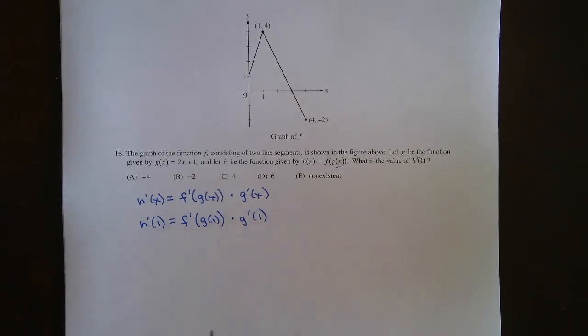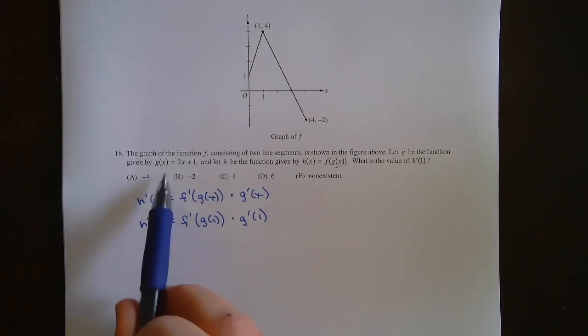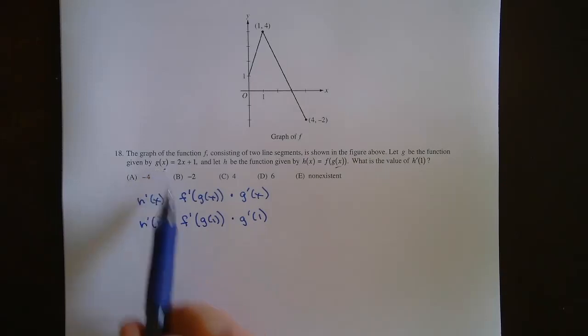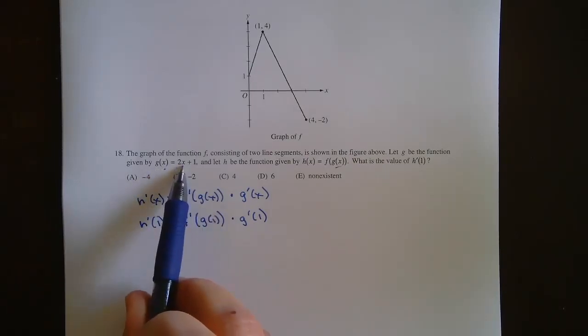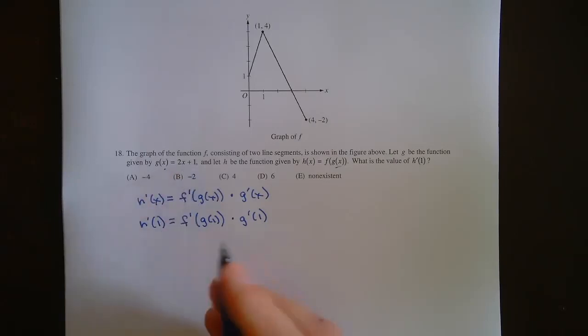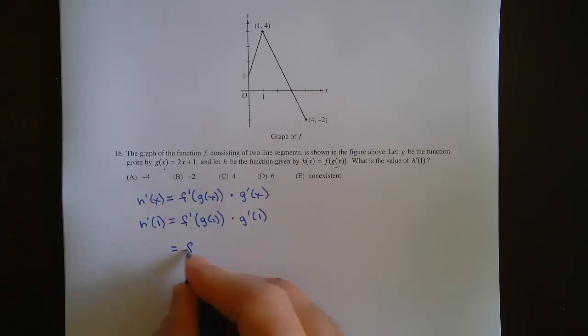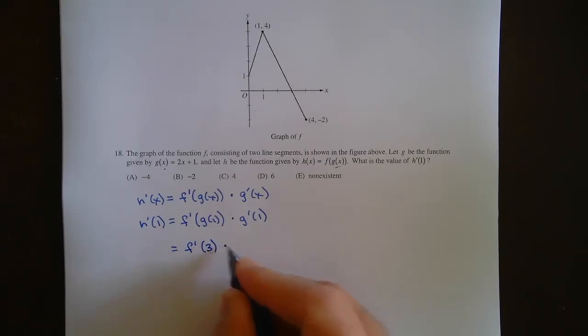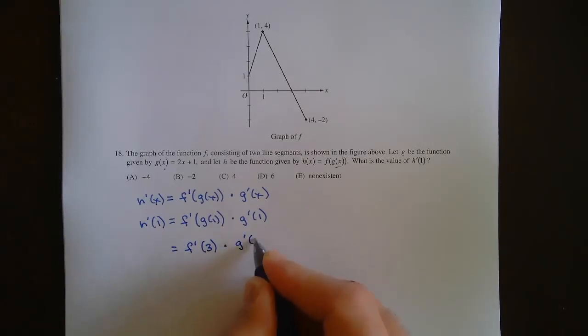Now, we know g of 1, because we have the g of x function, which is 2 times 1 plus 1, so that's 3. So this would be f prime of 3 times g prime of 1.